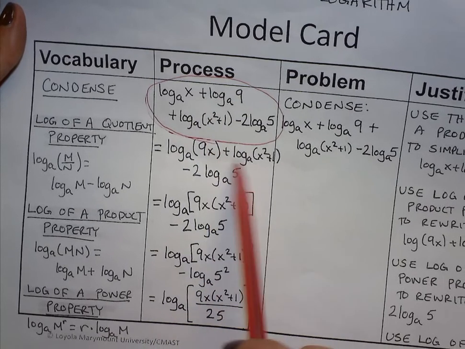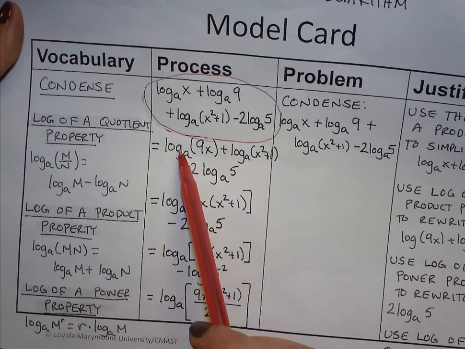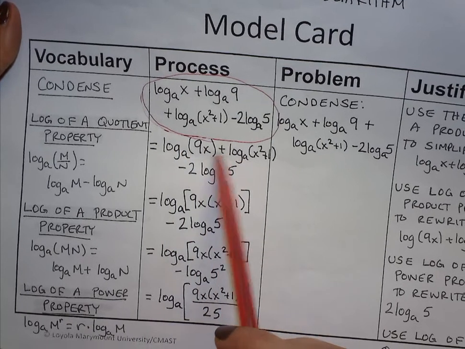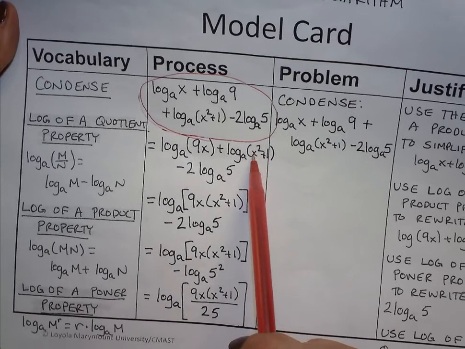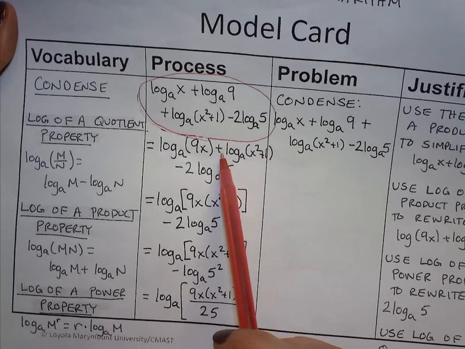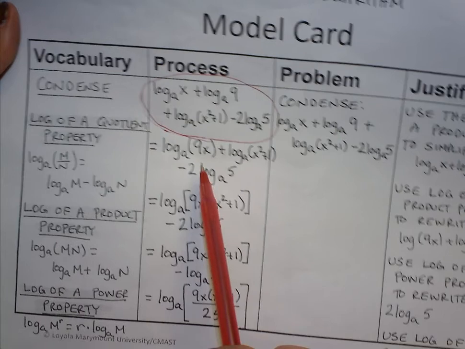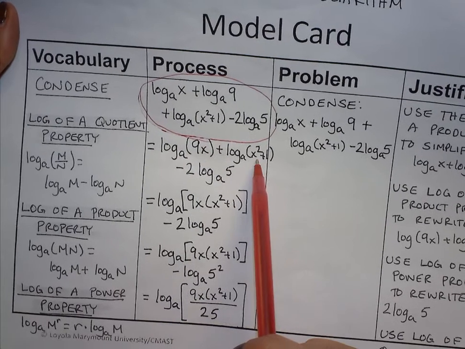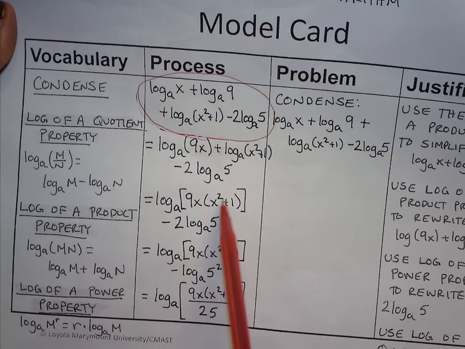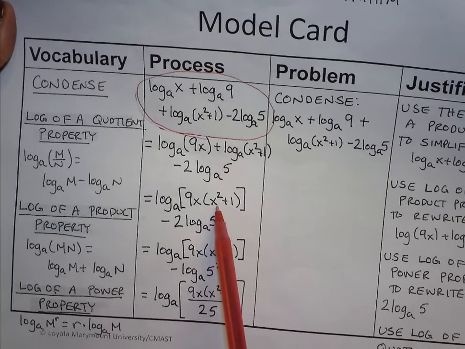Now, here I have log 9x plus log x squared plus 1. Since I'm adding these logs together, if I combine it to one log, I'm going to multiply 9x times x squared plus 1. So here's that multiplication there. So now I took care of that part.